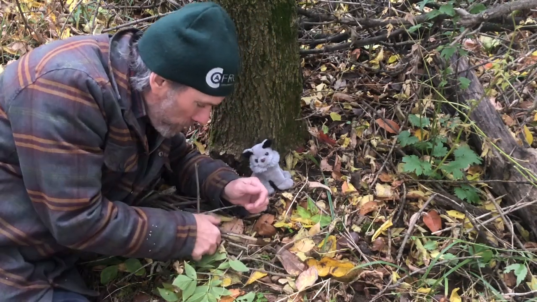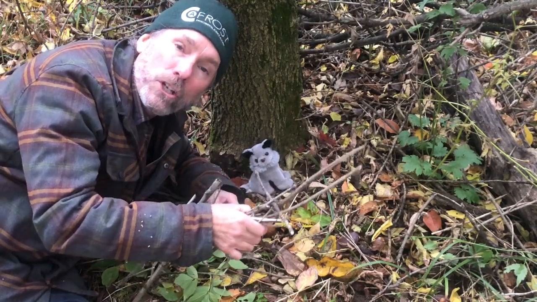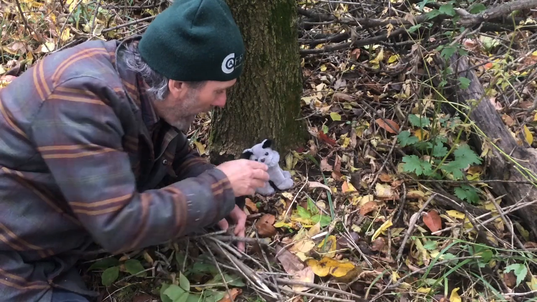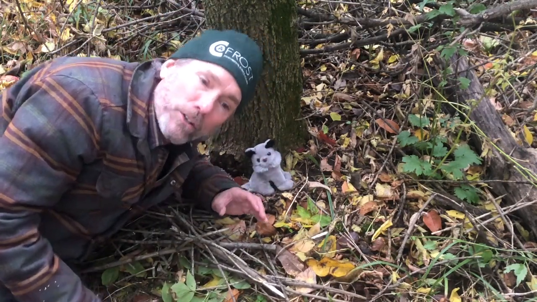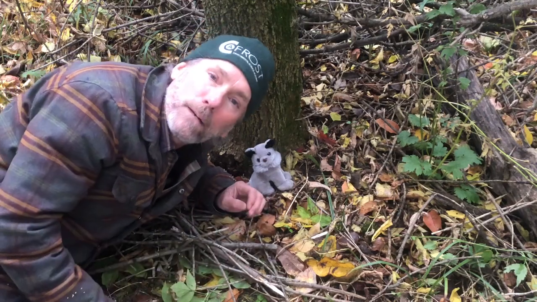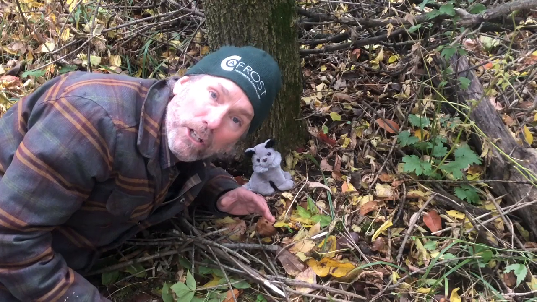So, can you use natural materials like sticks and waterproof leaves to build a shelter around a stuffed animal or a figure? Do you have a favorite little doll or a stuffed animal or a little animal figure that you could protect with a homemade shelter?